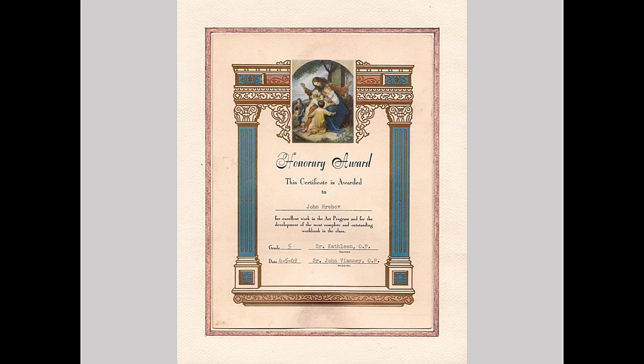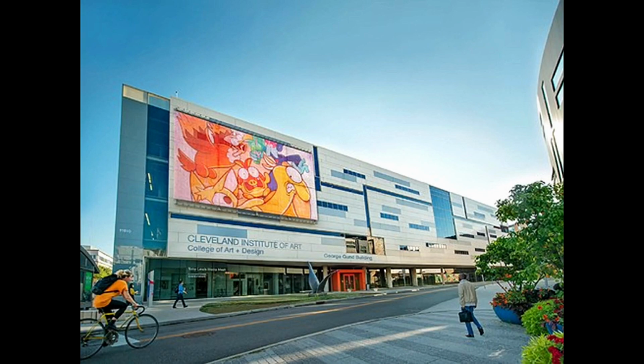This is an award I won in the 5th grade for excellence in the art program. And it's signed by Sister Kathleen and Sister John Vianney. She was the principal of our school. So anyways, I grew up, I had a lot of encouragement from teachers, and I went to the Cleveland Institute of Art. So again, this is Providence, I say, that I grew up in the city, which had this cultural environment. The Cleveland Institute of Art is about 140 years old. It's a private school. And it was a great experience. I got my BFA from there in painting.